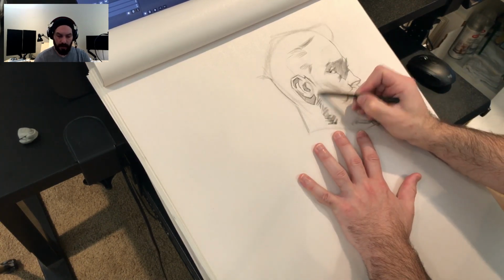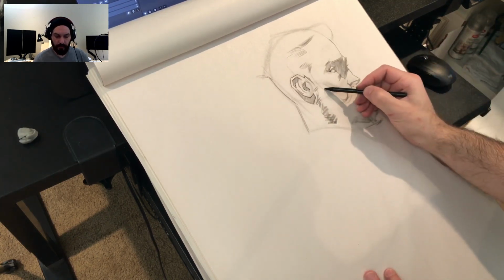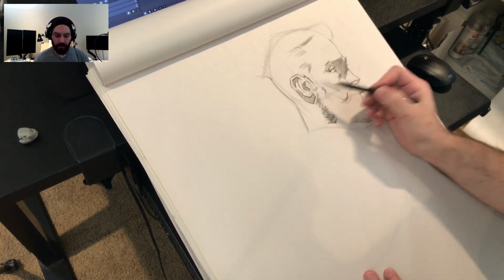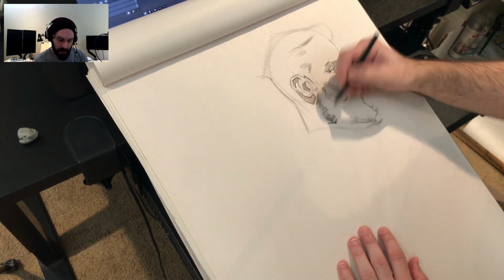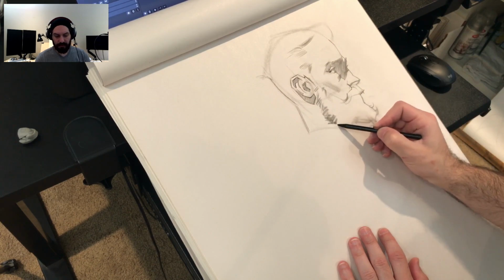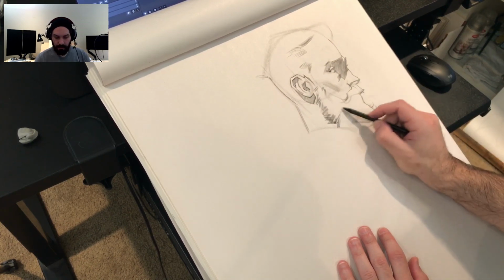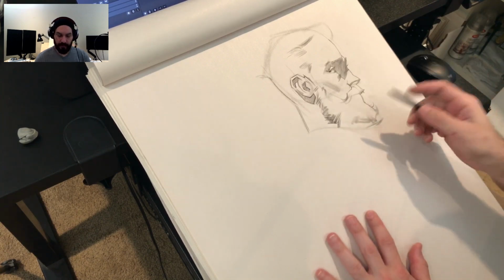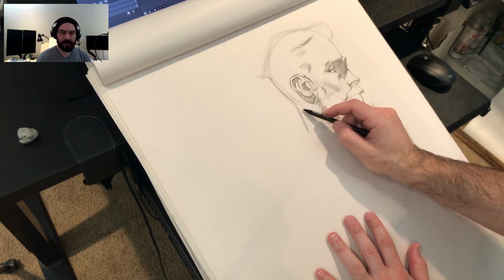Let's do that. And we'll kind of mark the outer bound. I'm marking the outer boundaries of the hair with a sort of broken line. And I want to see if that can work as a textural approach. Let's do the same back here.